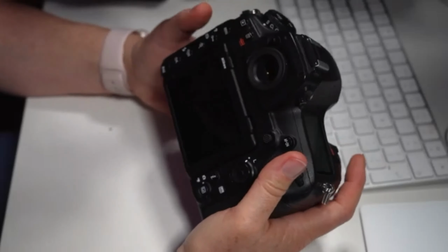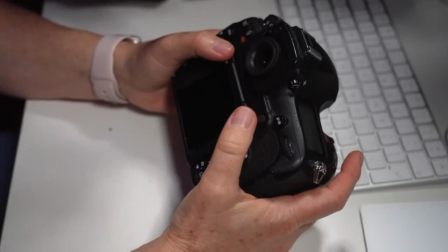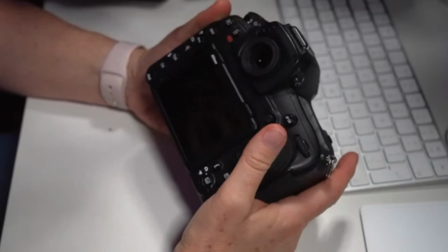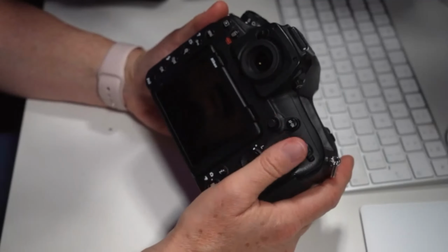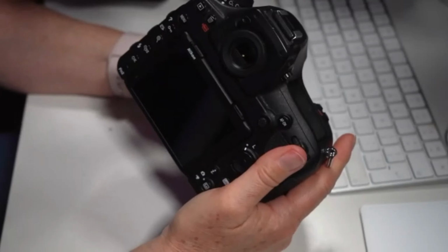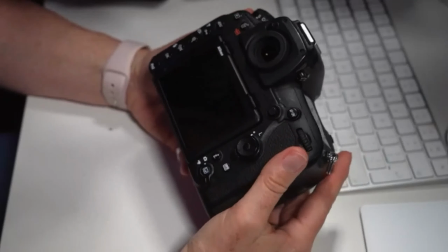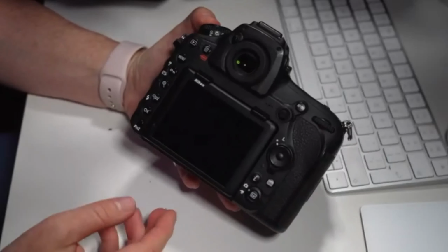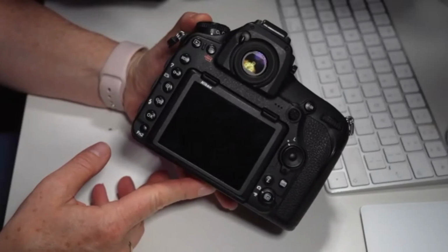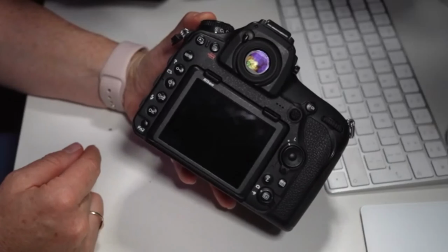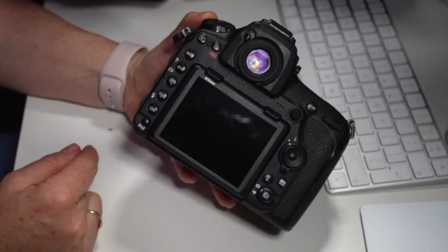The downside with this is, as I mentioned earlier, this doesn't have phase detection in live view mode. It only has contrast detection, and it's not the fastest. It's not terrible, but it's not the fastest. And I think because we've got used to now having phase detection in live view mode, it's just not as nippy as perhaps we might be used to.